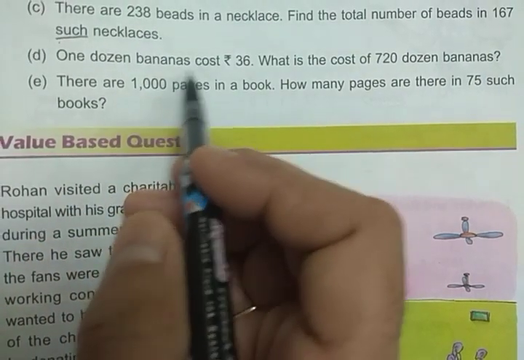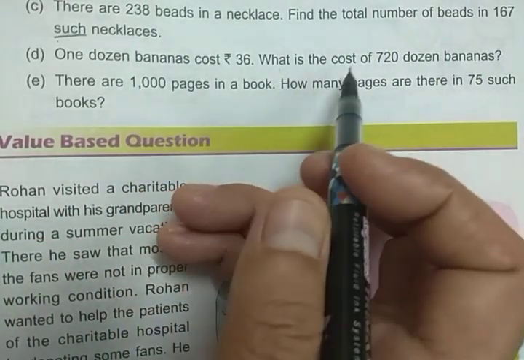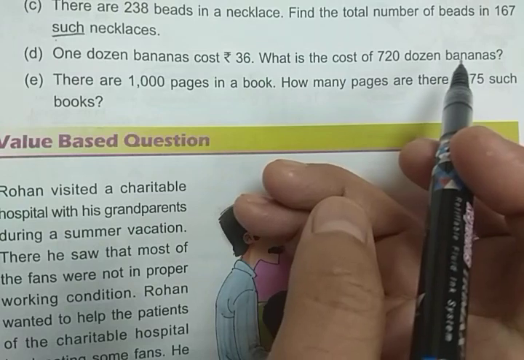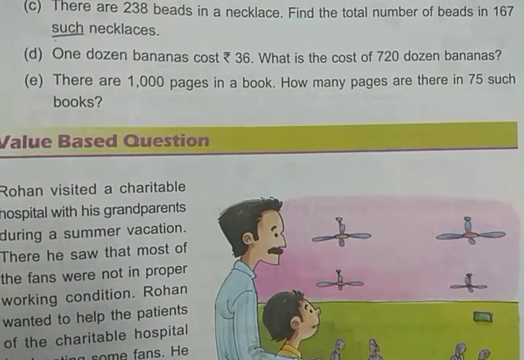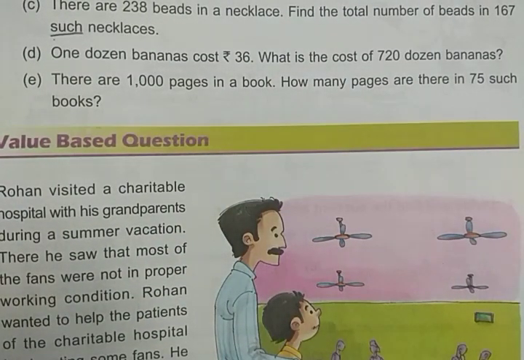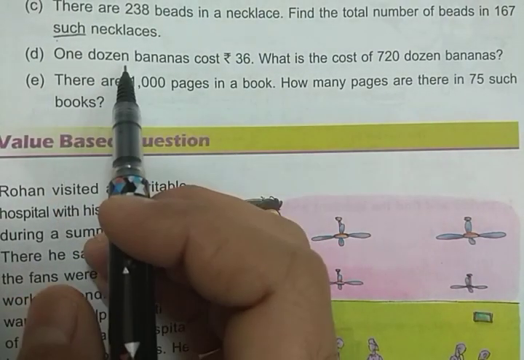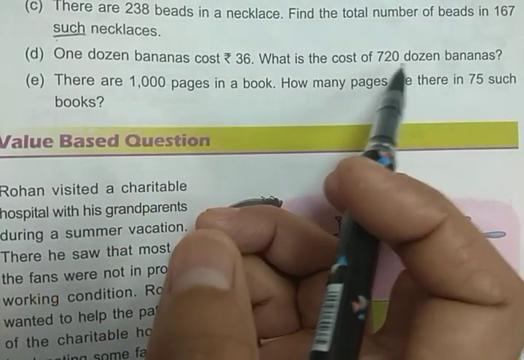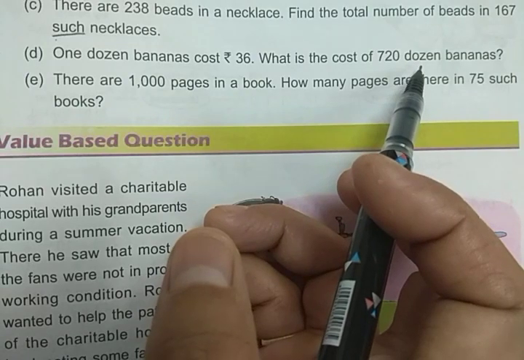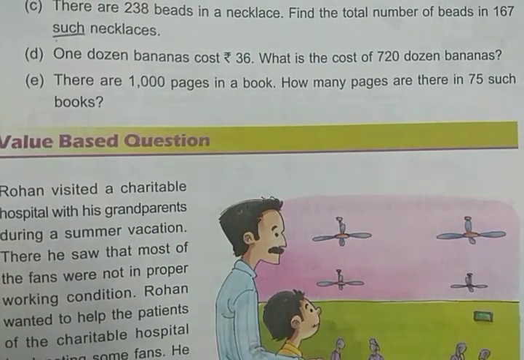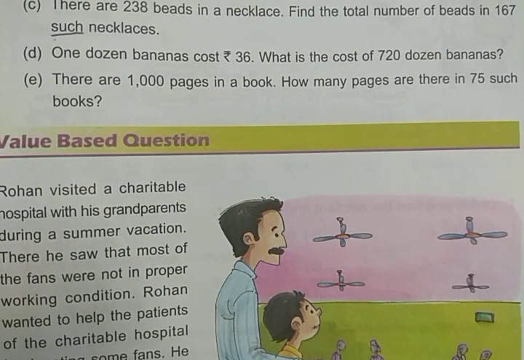So 1 dozen banana cost rupees 36, and we have to find out the cost of 720 dozen bananas. Again, the question is same. Here the cost of one thing is given, and you have to find out the cost of many things. So again, 1 to many we have to multiply.